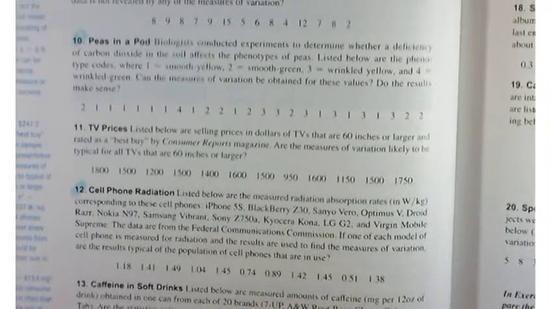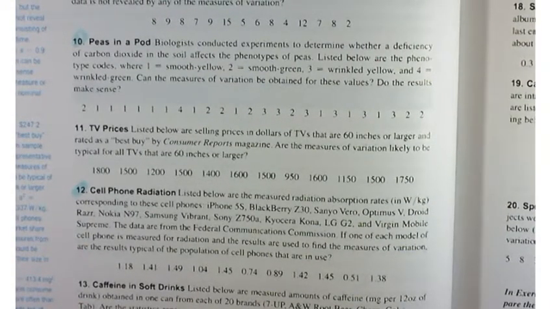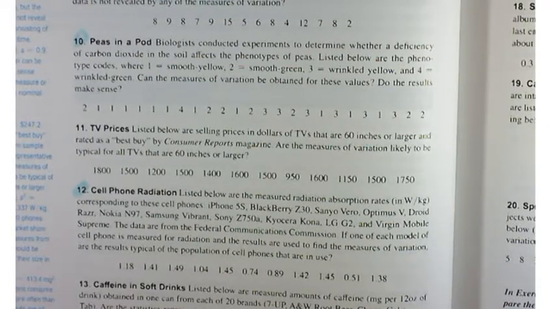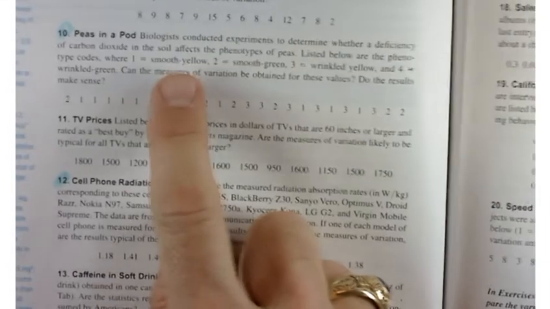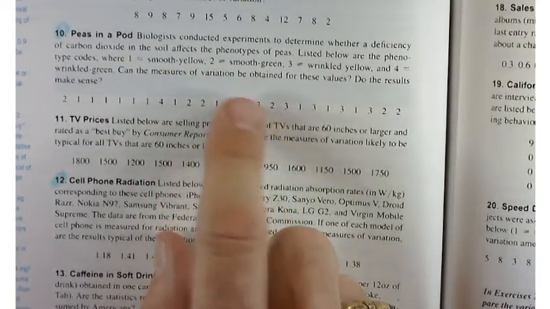Peas in a pea pod. Biologists conducted experiments to determine whether a deficiency of carbon dioxide in soil affects the phenotype of peas. So they numbered them 1, 2, 3, and 4: smooth yellow, smooth green, wrinkled yellow, and wrinkled green.